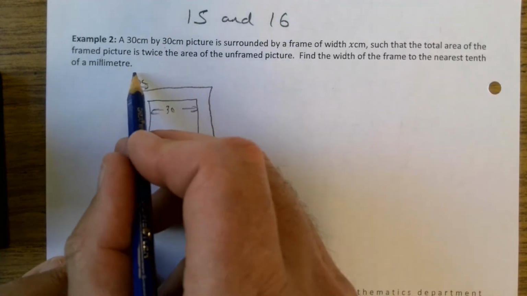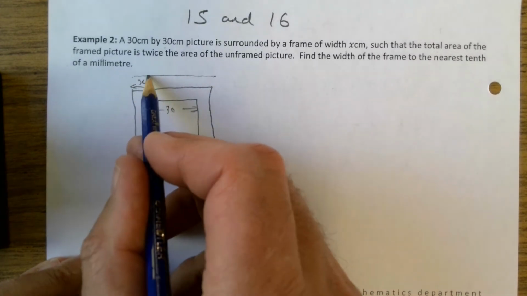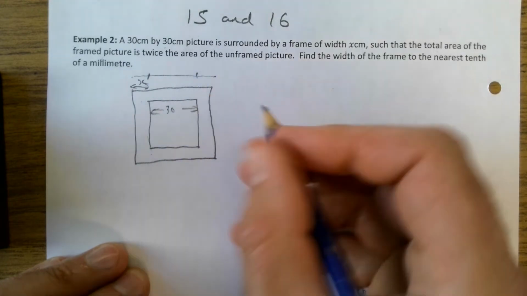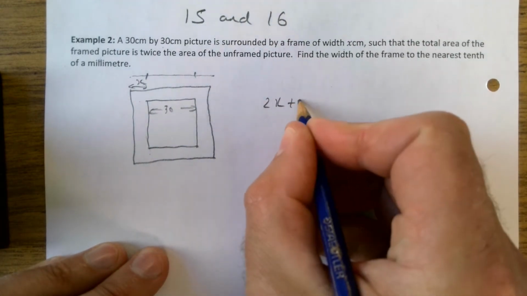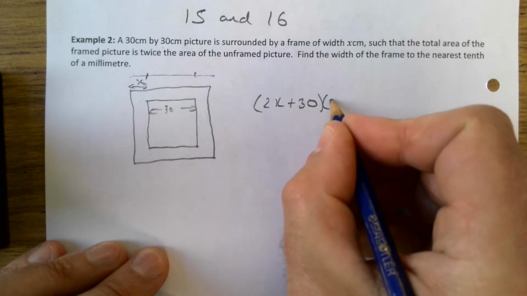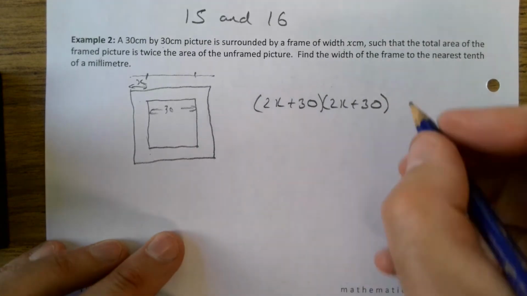But either way, this distance here, I hope you can see, is x plus 30 plus x. So that is 2x plus 30. 2x plus 30 upon 2x plus 30.